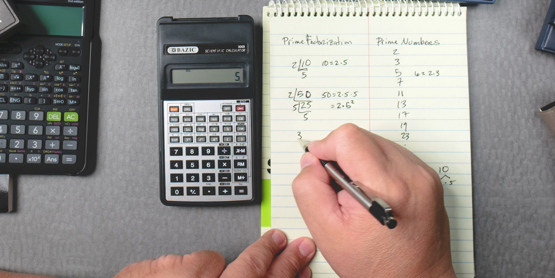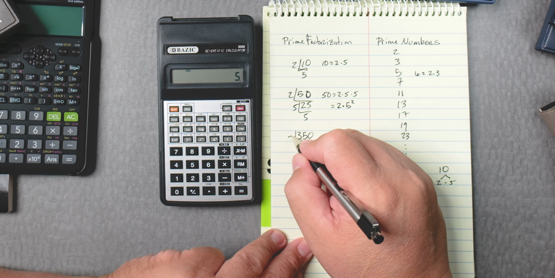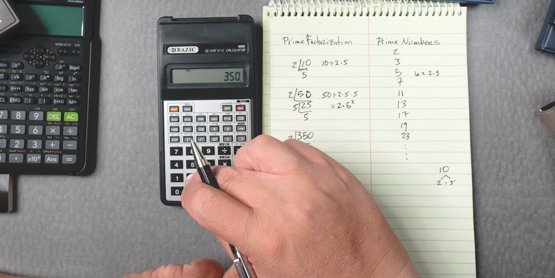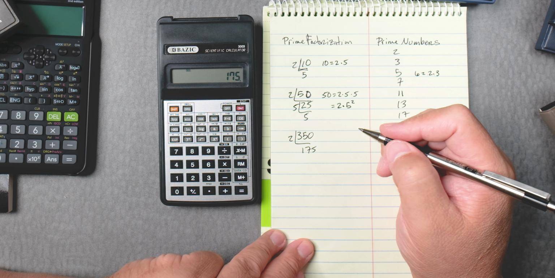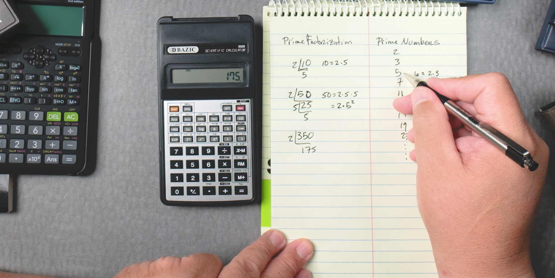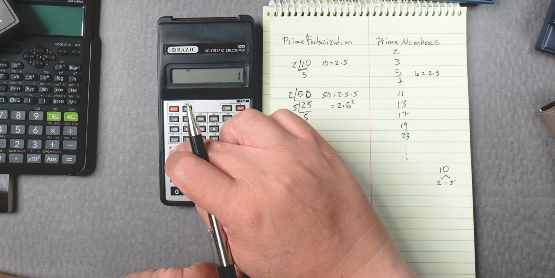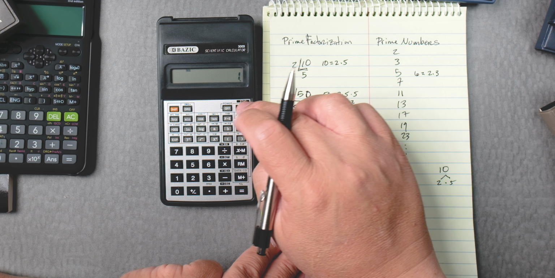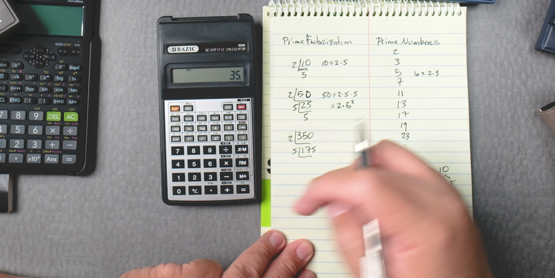Let's do 350. Okay. We know that 2 goes into 350 because it ends with 0. So 350 divided by 2 equals 175. And this ends with 5 here, so we can use a 5. 175 divided by 5 equals 35.